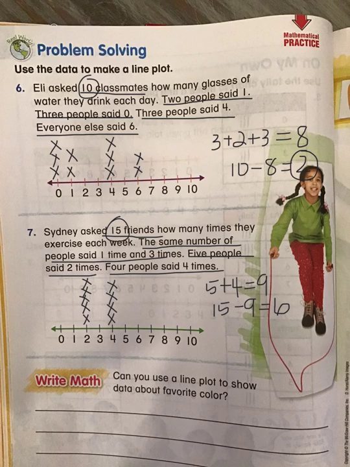Now I know that the same number of people said 1 time and 3 times. So this 6, I have to break it in half, which is 3, right? Because 3 plus 3 equals 6.